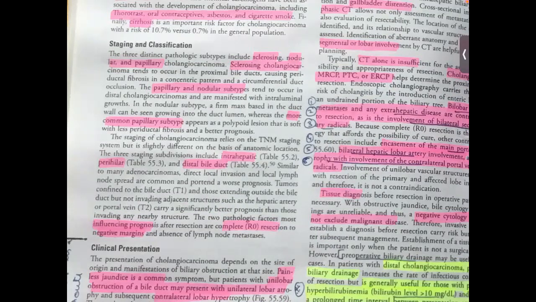So here the most common is sclerosing out of the 3. Just like gallbladder, how it is infiltrating, here sclerosing is the most common. And nodular and papillary subtypes are the 2 other types. But here actually there is one confusion.